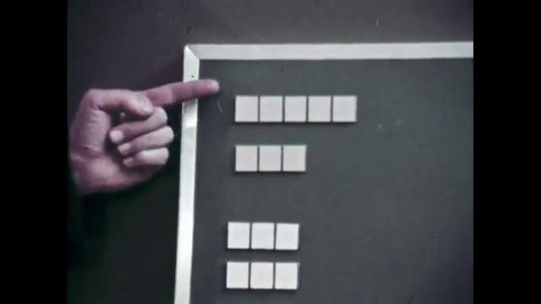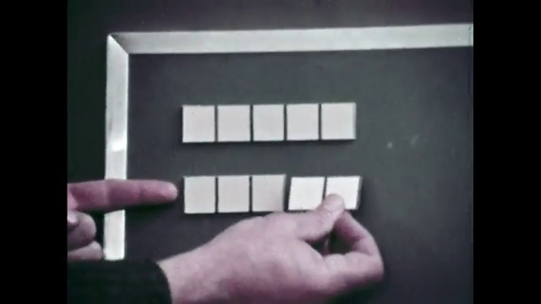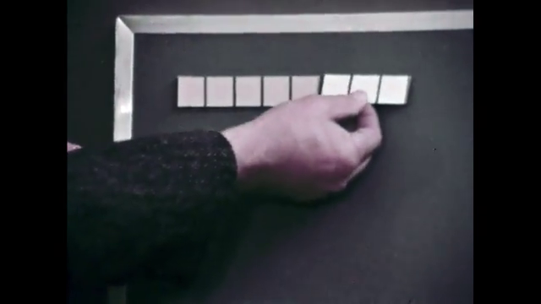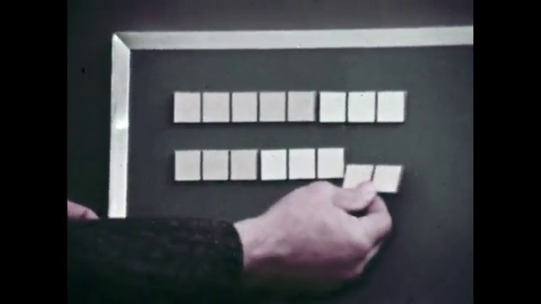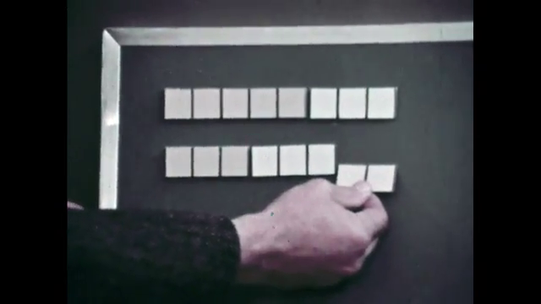This set has 2 more units than this set. Now we'll enlarge both of these sets with the same number of units. The difference is still 2.